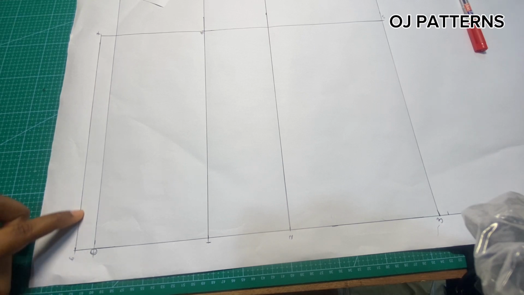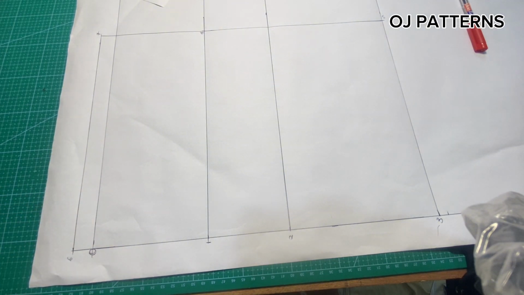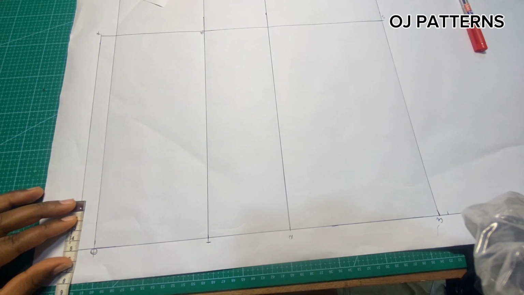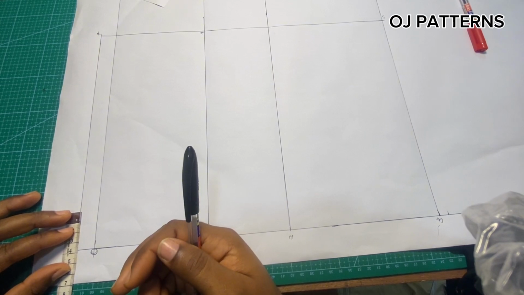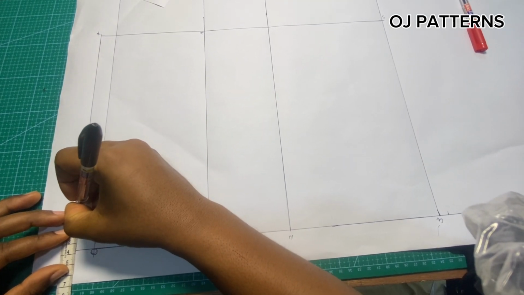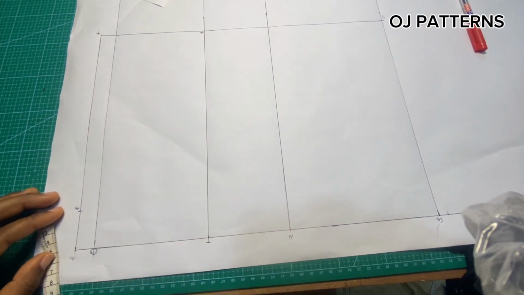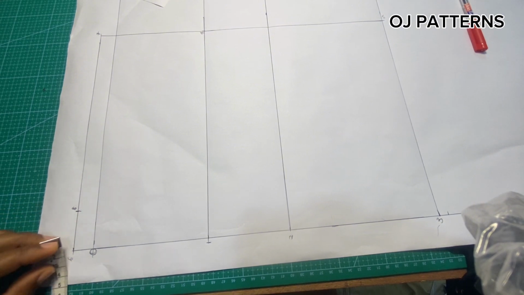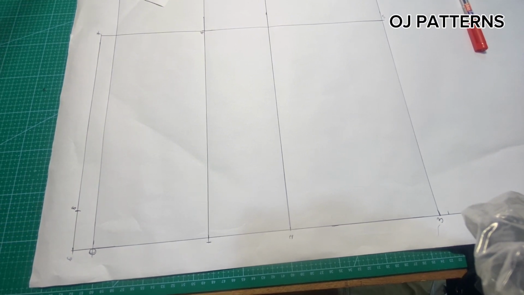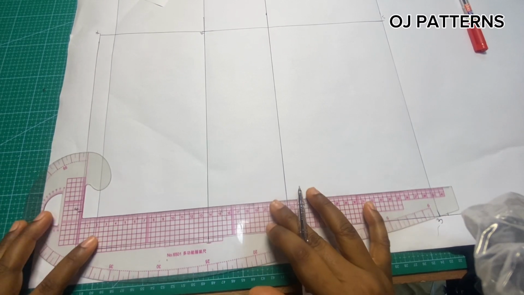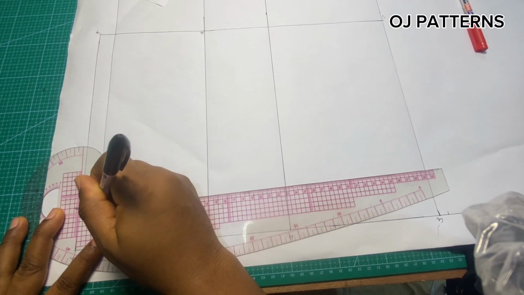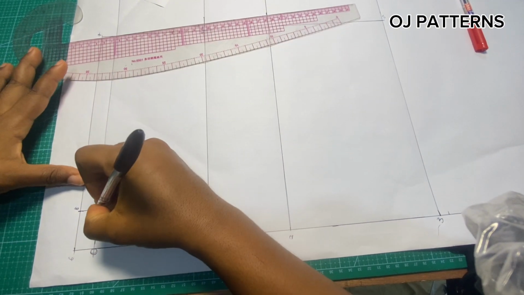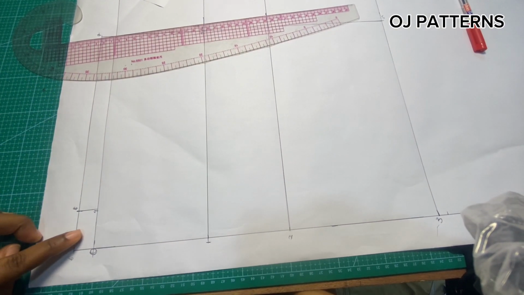So you have to measure 7.6 from 6 along this line, and this would be point 8. Okay. Square down to 9. Whatever measurements we have here, we'll square it down here. Square it down to 9. That 9 will be on that point 0 line. So this is 9.